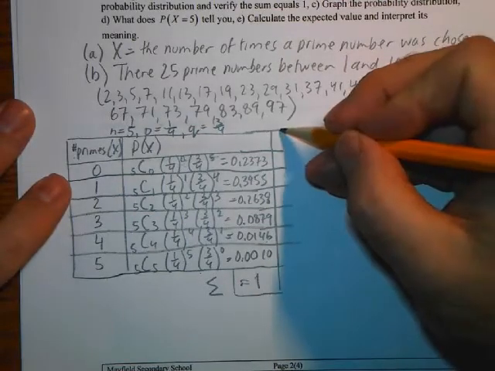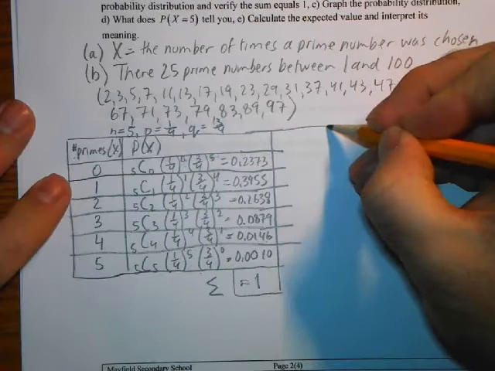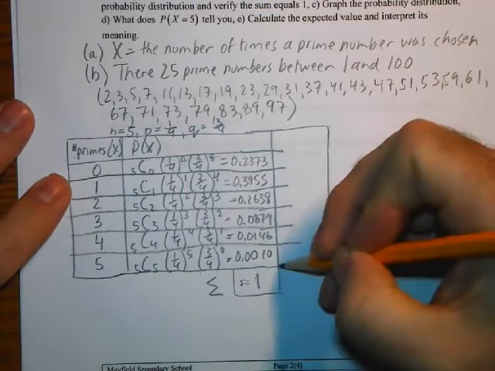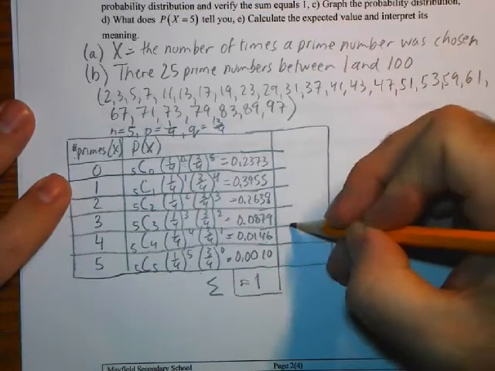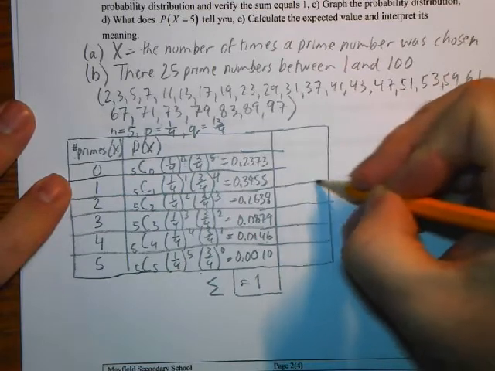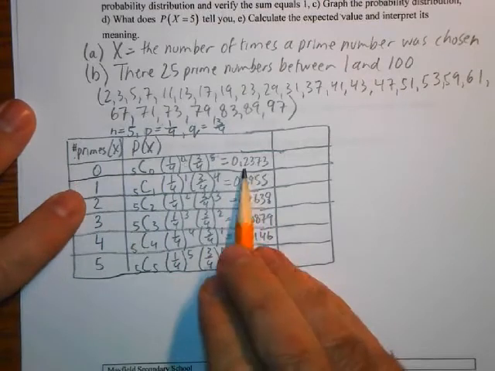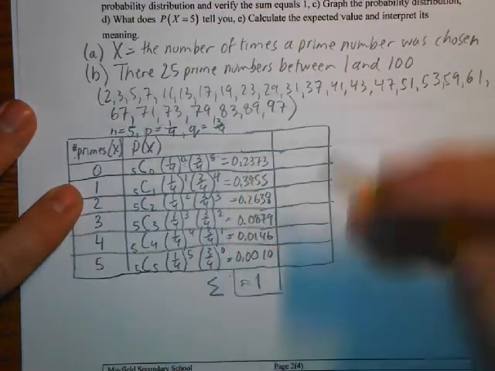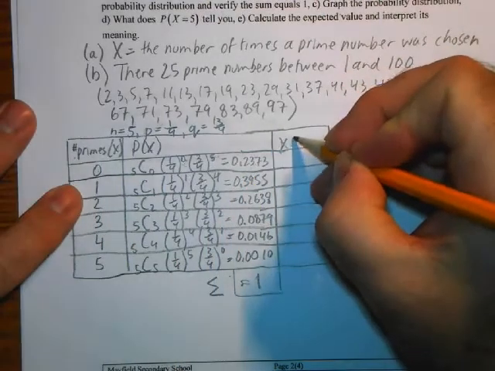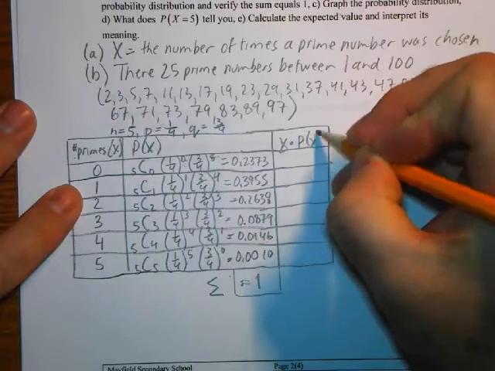I'm going to add this last column here, which we're going to be using to get our expected value. So this is where we multiply the number of primes with its probability. So this is x times p of x.